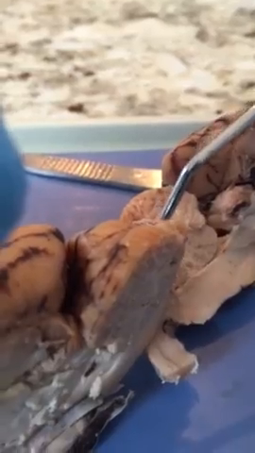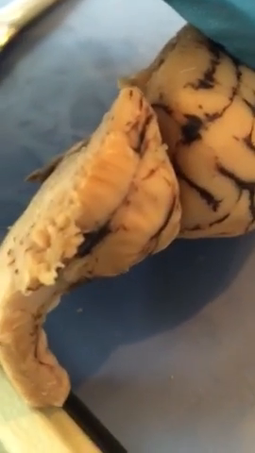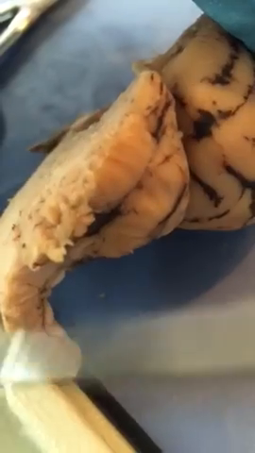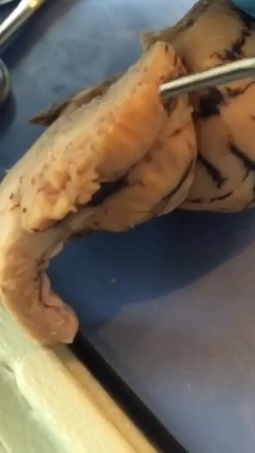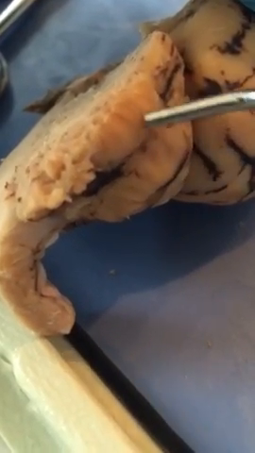The lateral hemispheres, you can see the lateral hemispheres if I can just somehow position this. Running laterally across here.